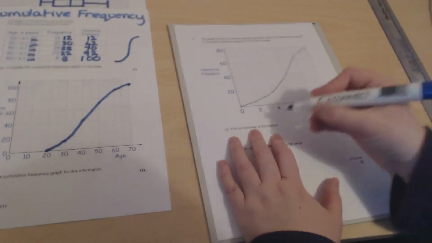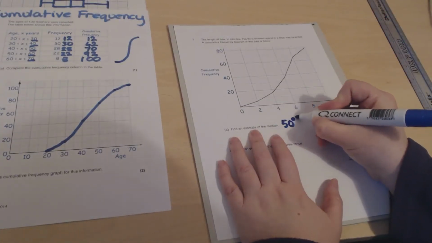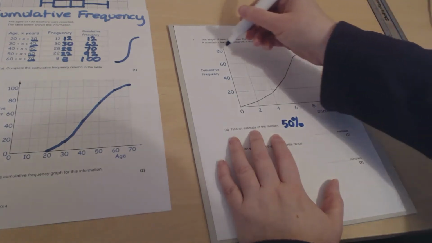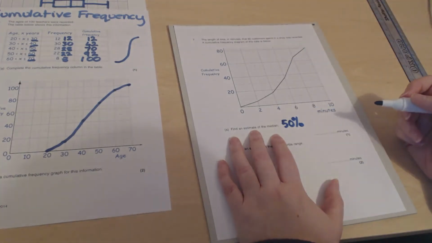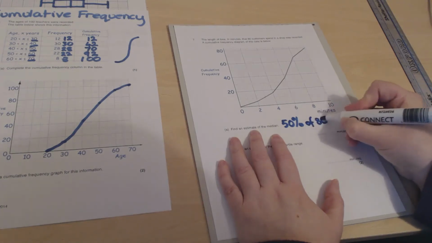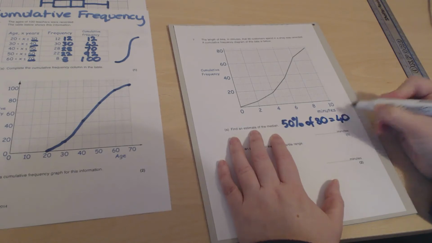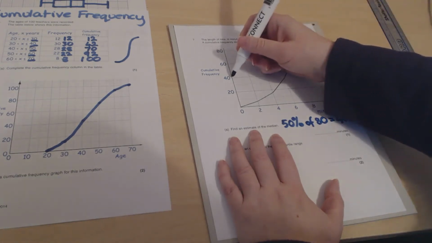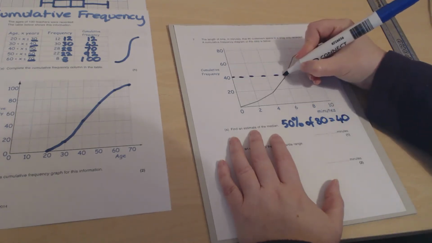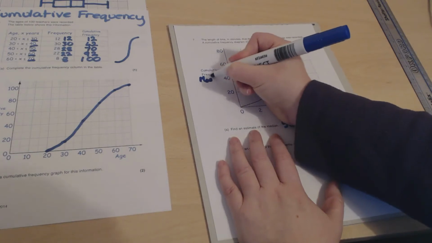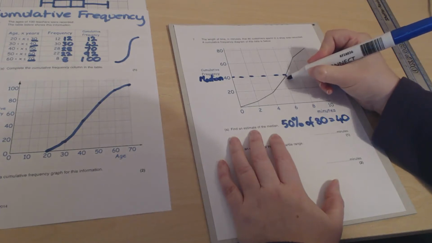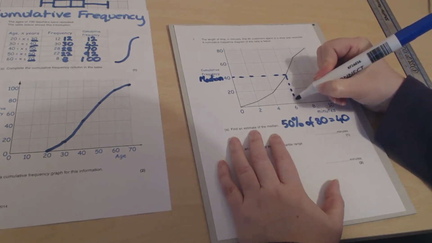So the median is at the 50% mark. 50% of what? So the very top of our graph is 80 in this case. So it's 50% of 80. So 50% of 80, or half of 80, is 40. Now that's not the answer, but that tells us where to go across. So we're going to go across from here, because this is our median line, and then down carefully as we can down here.